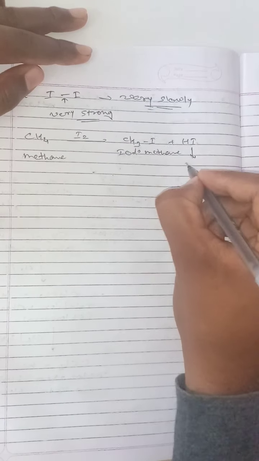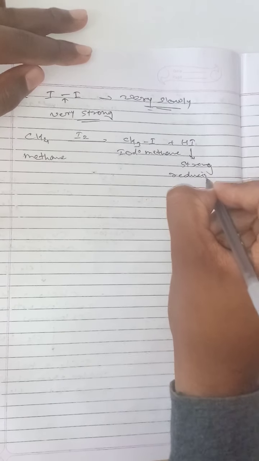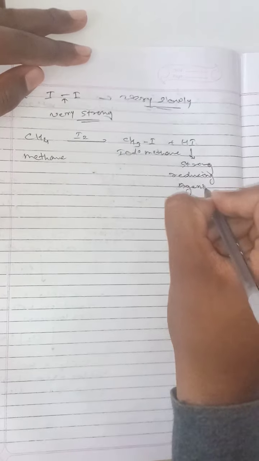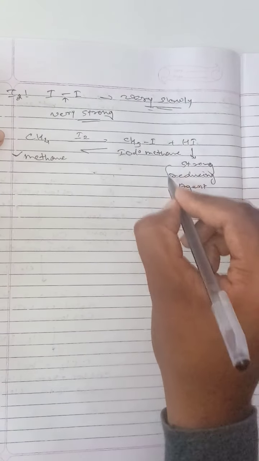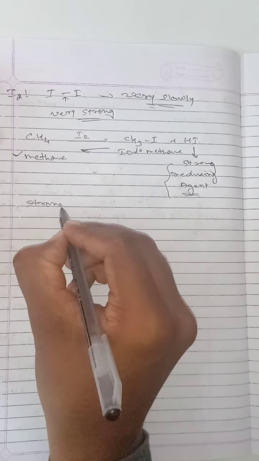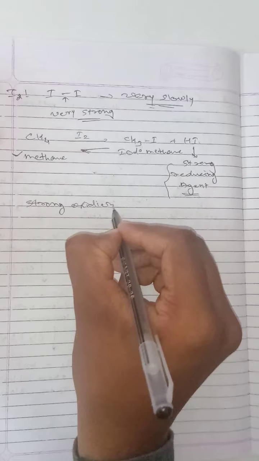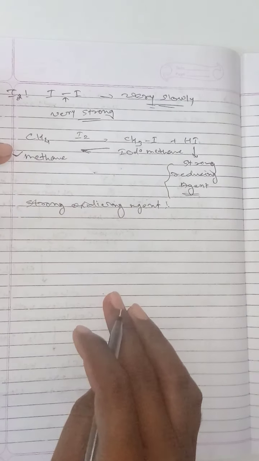This hydroiodic acid is a strong reducing agent, and because of this strong reducing agent, the reverse reaction can be carried out and further it is converted to methane. So to stop this reversible reaction, a strong oxidizing agent is added to the reactant.